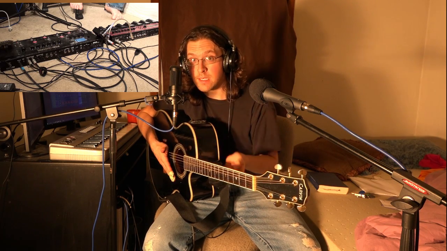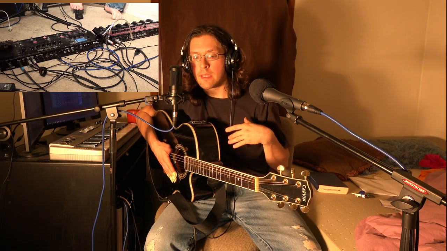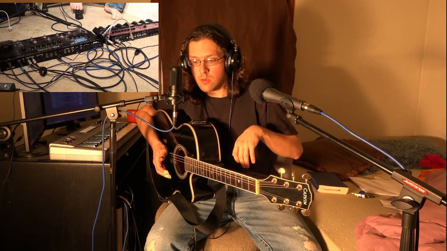The next thing I want to talk about is what I call a parallel looping rig, where basically one of your instruments is going into a looper and another one of them is going past it. What this lets you do is record something while you're doing something else that will not get recorded. So here I have my guitar, and my guitar is going through the looper right now, but this microphone is not.